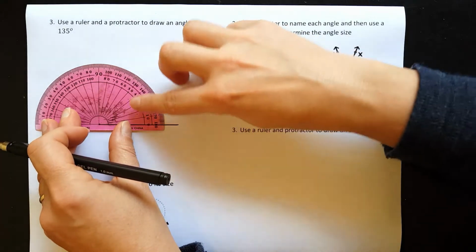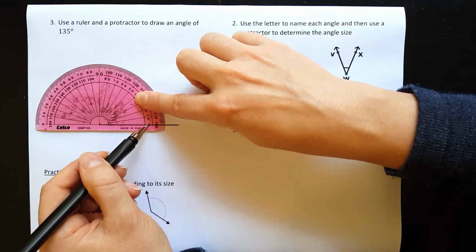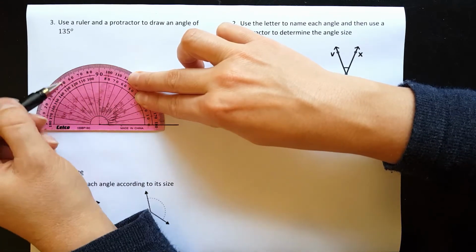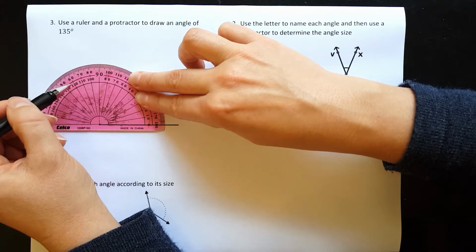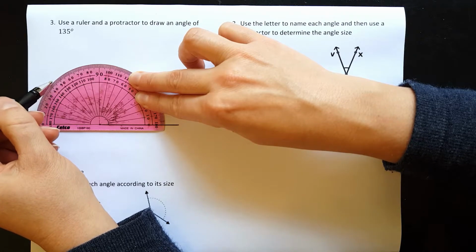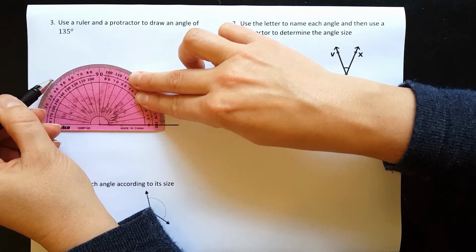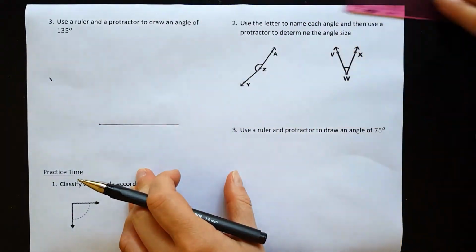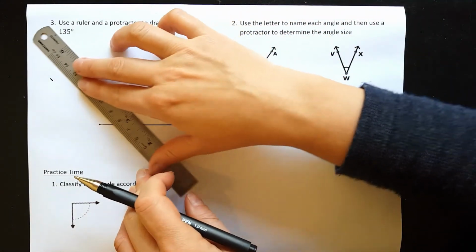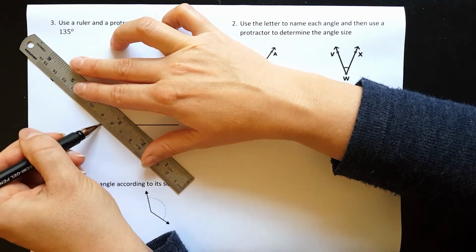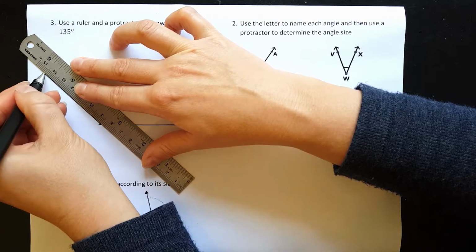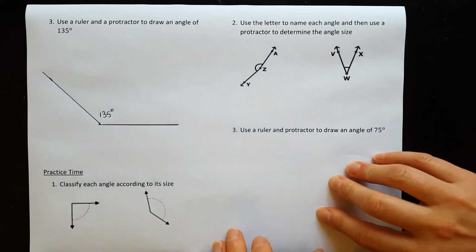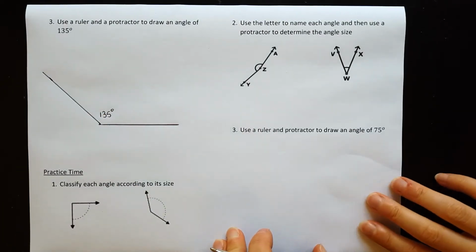Okay, so now I have to start with the arm that I'm on and find the 0, which is going to be the inside set of numbers, and come all the way around to 135. So 100, 110, 120, 130, 135 is going to be there. And put a little mark at the edge of your protractor. Take the protractor away, bring the ruler back, and we can draw a line from our vertex out to our mark. And that would make this 135 degrees.